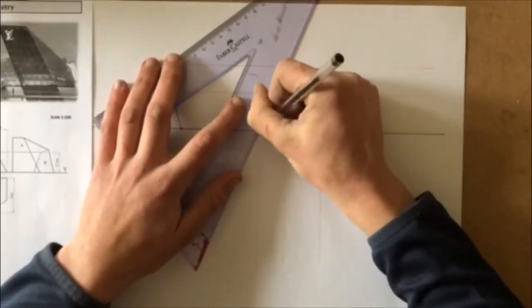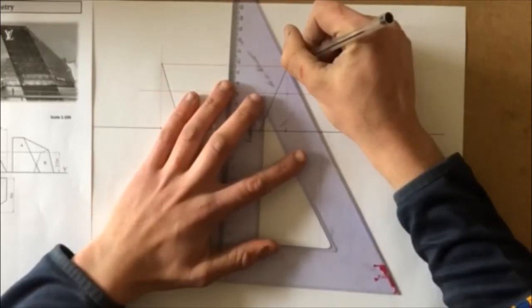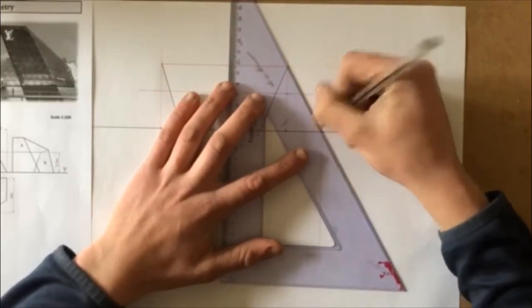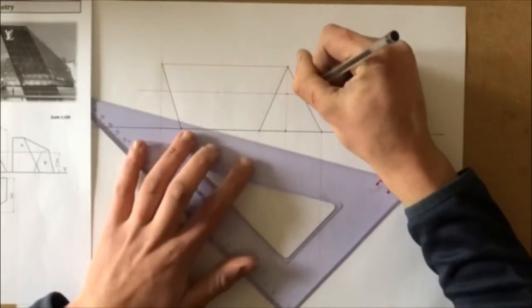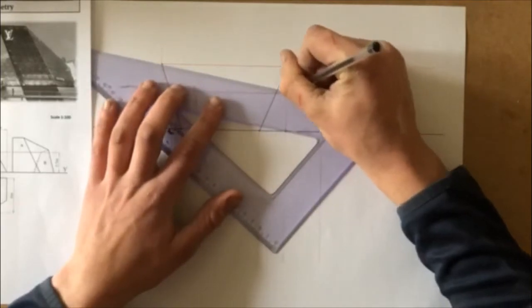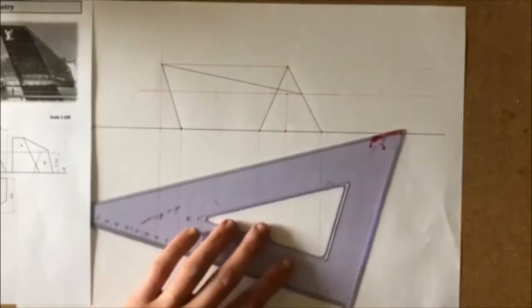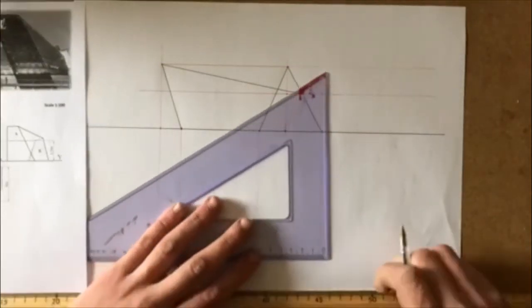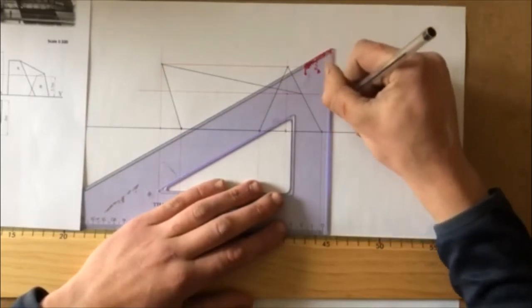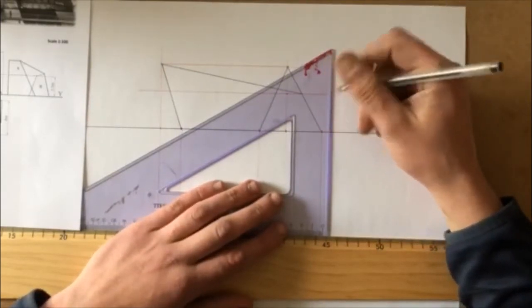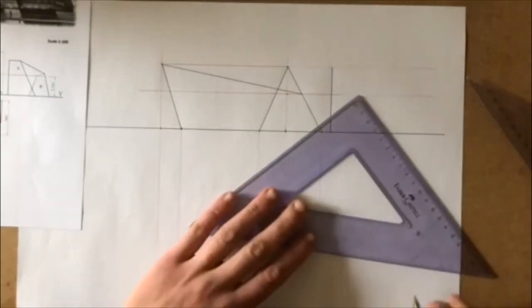C is here then. That should be a light line there. Not bad. I'm drawing my end view here as well. I'll finish that off there in a second actually. I'm just going to bring this down here to give me a starting point.